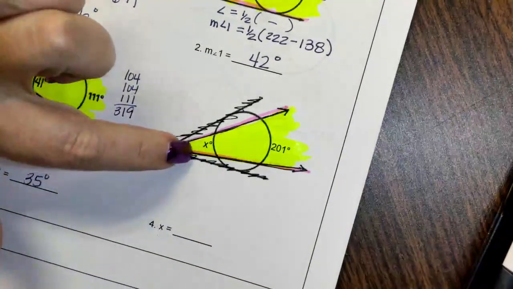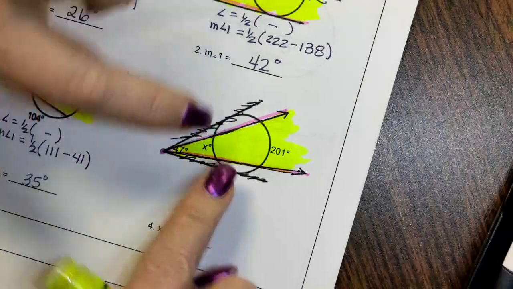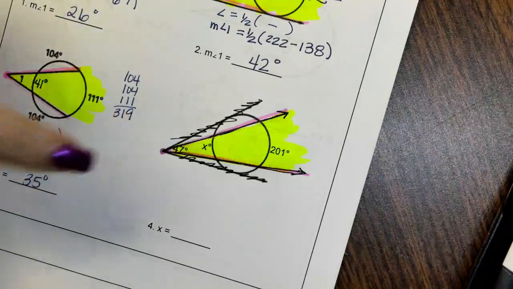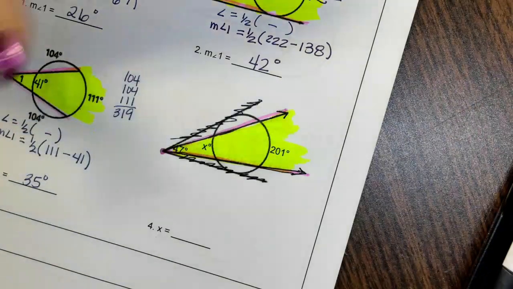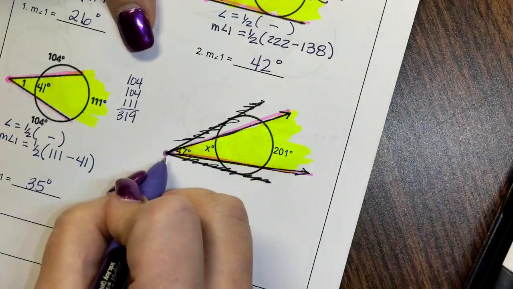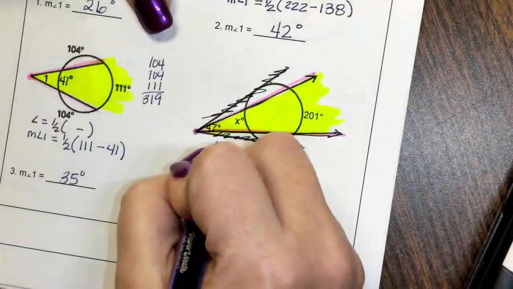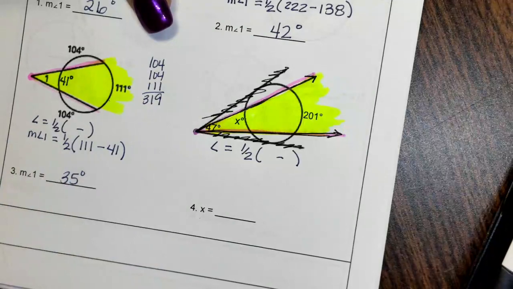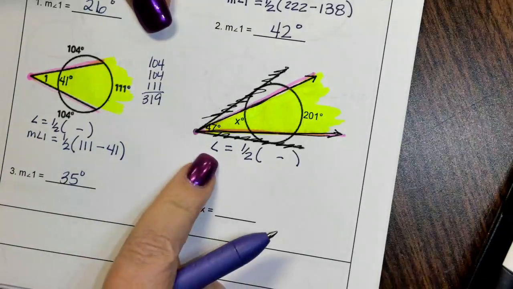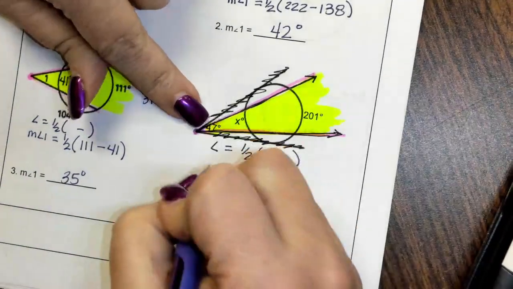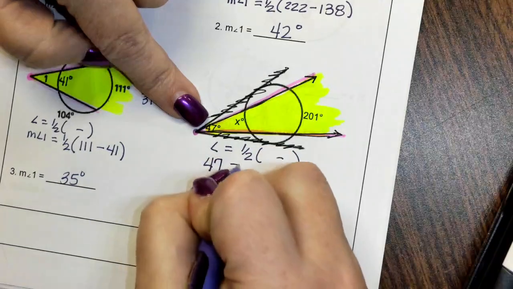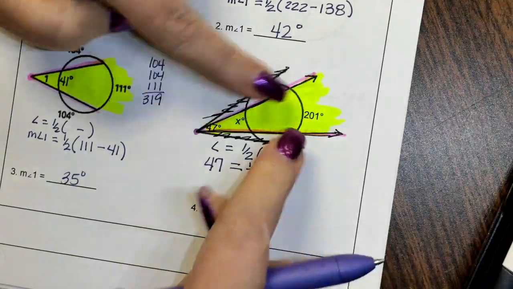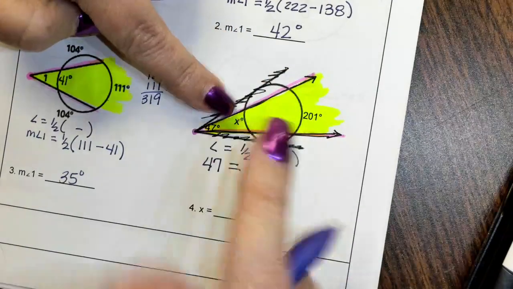Now, because I have these leftover pieces, I don't know how big x is, but that's okay. I do know in this case how big the angle is. Okay, so we know that because the vertex of the angle is outside, the angle is equal to half of the difference. So all you're going to do is set up the formula. The angle, which I know is 47, is equal to half of the difference, 201 minus x.